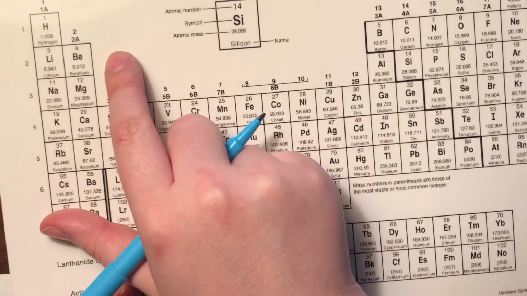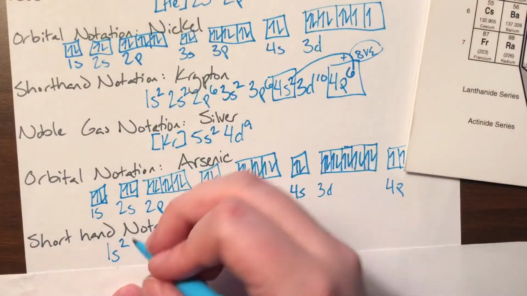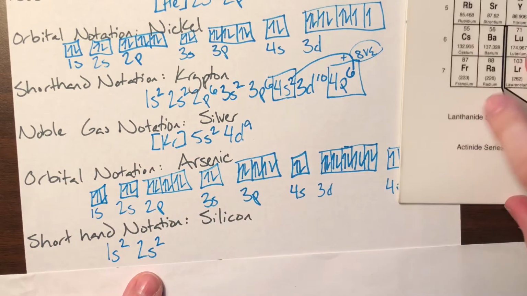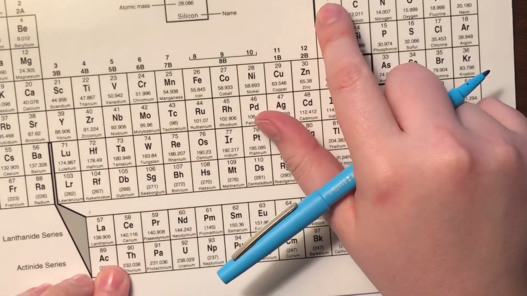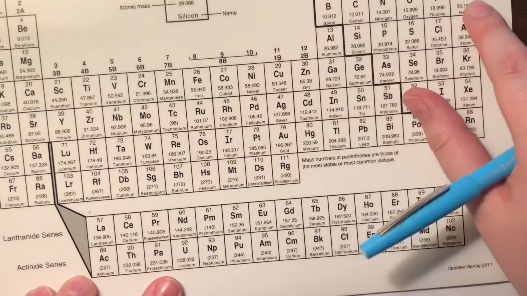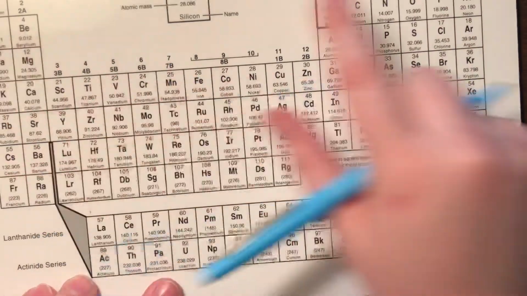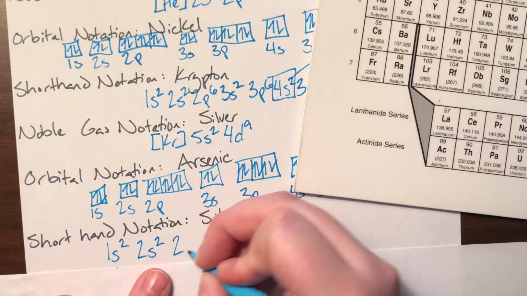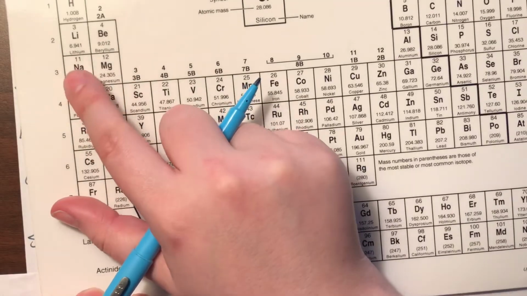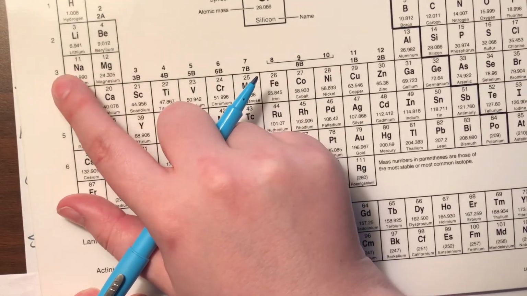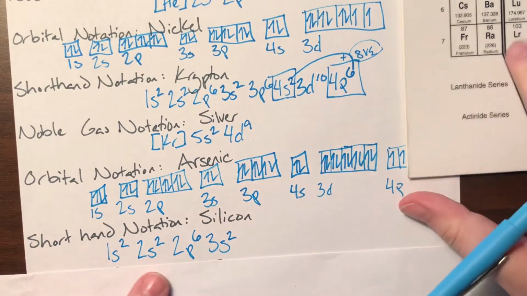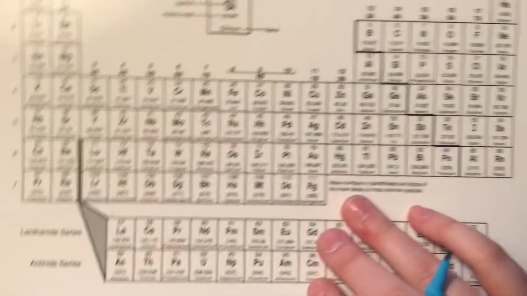My third and fourth electron are going to live inside of 2s. My s block is going to be completely full, so I will say 2s2. Electrons number 5 to 10 are going to be in that 2p block, and it's going to be completely full, so I can go ahead and say 2p6. Electrons 11 and 12 are going to live inside of 3s, and it will be completely full, so I will say 3s2.